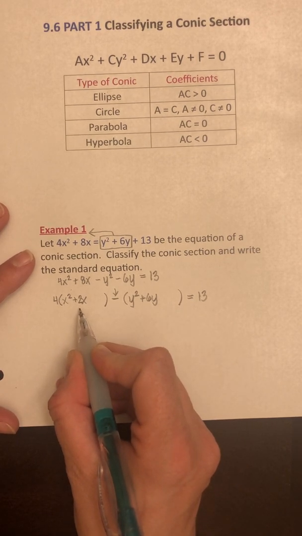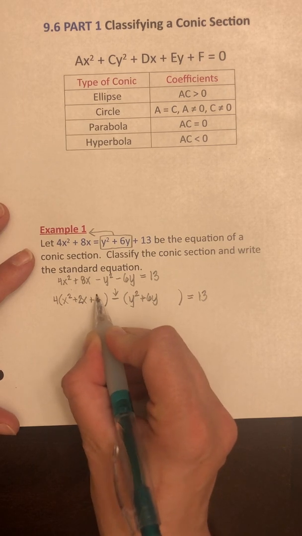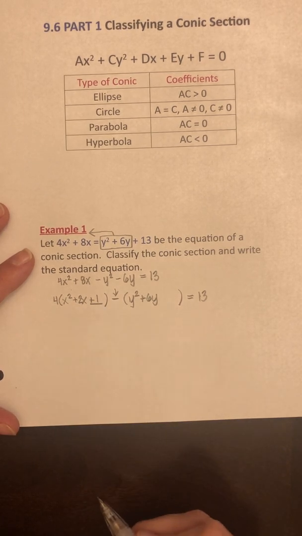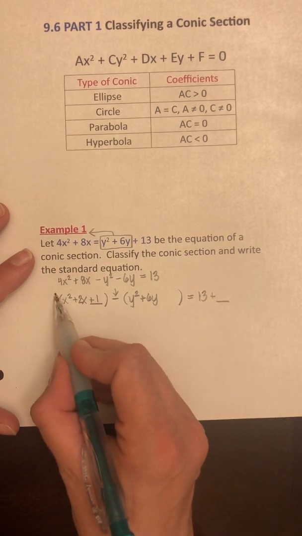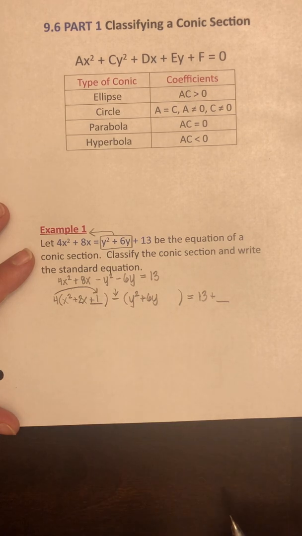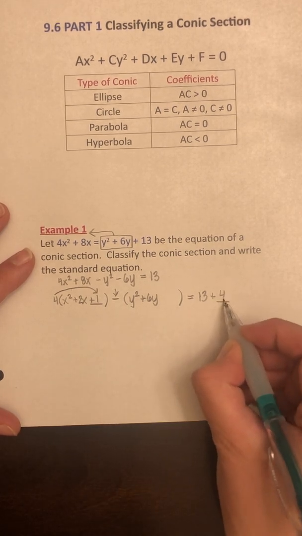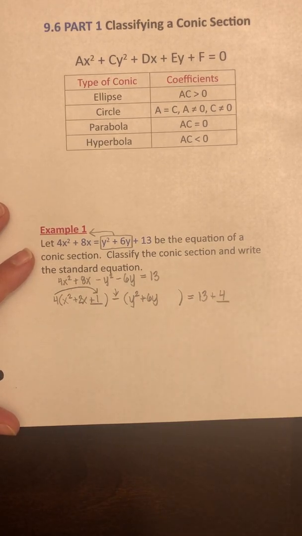So half of 2 is 1, and then I'm going to square that, and 1 squared is 1. But when you go to put that value on the other side, you have to keep it balanced. So if you were to distribute the 4 to the 1, that really represents a value of 4.